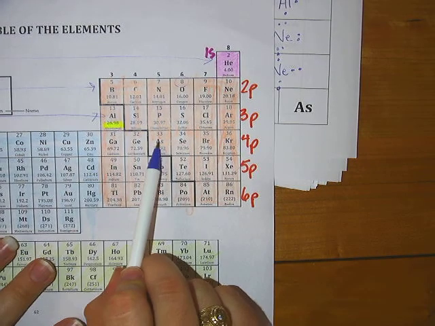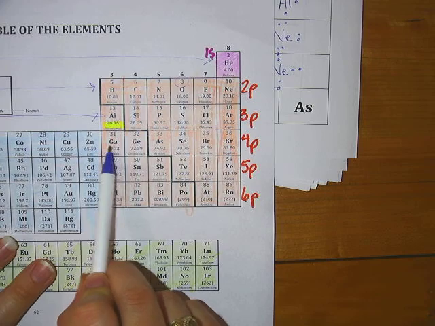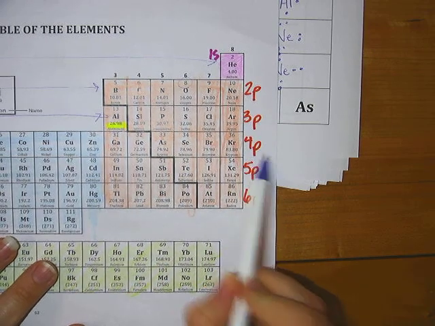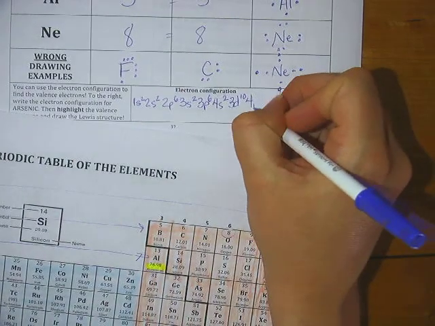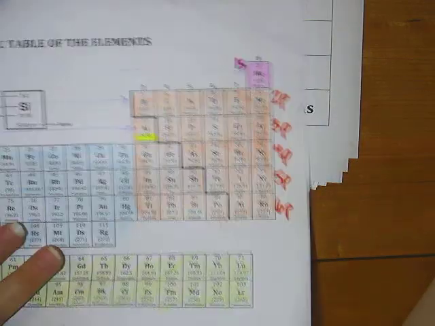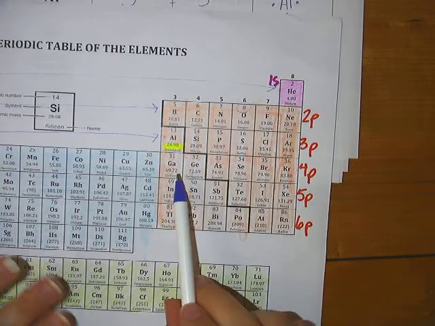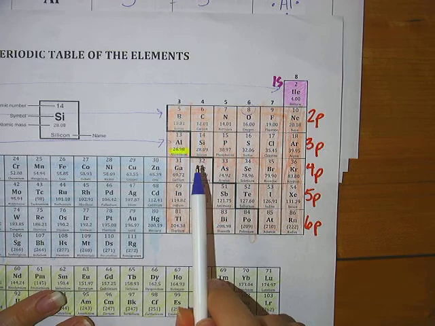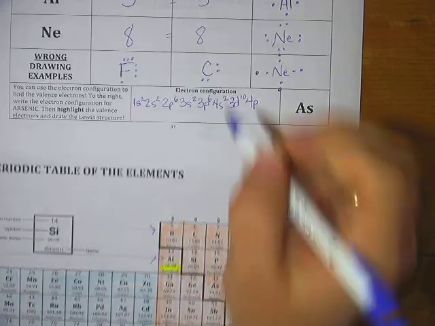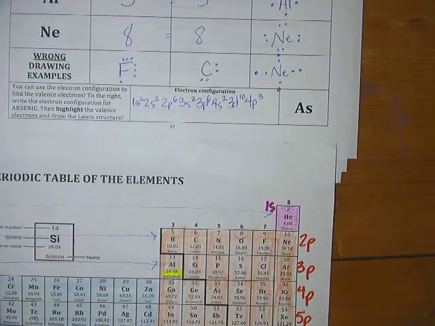Still haven't reached arsenic yet, but we're almost there. The next section is the 4p section, so I'm going to write 4p. Now arsenic is in this section, so I don't need all 6. I just need how many it takes to get to arsenic. So that's 1, 2, 3. This is 4p3.